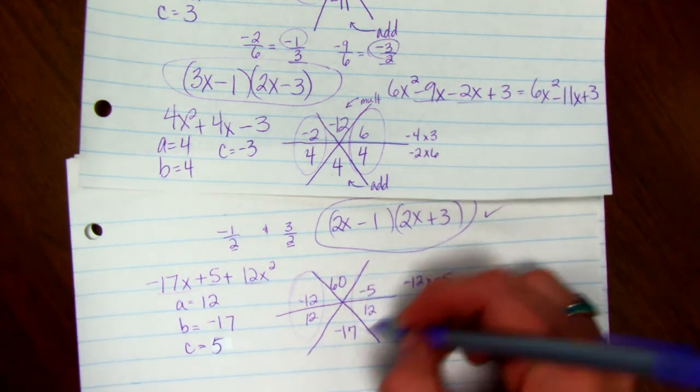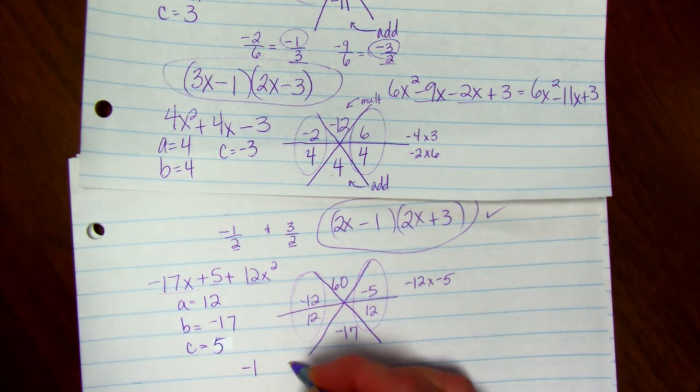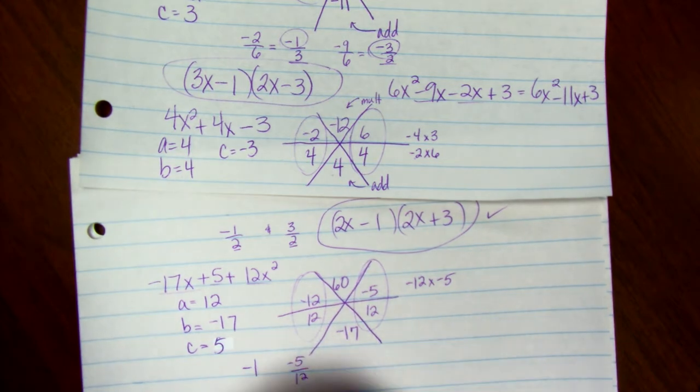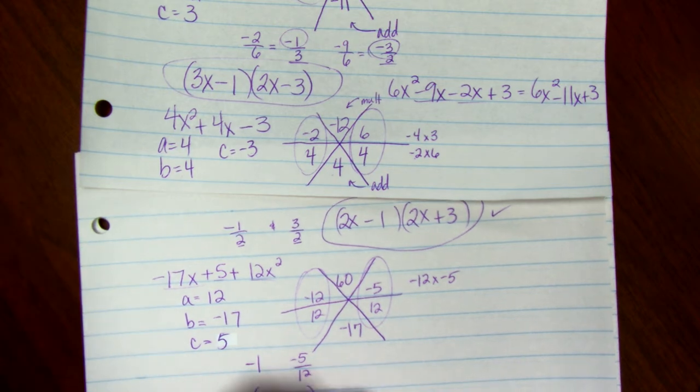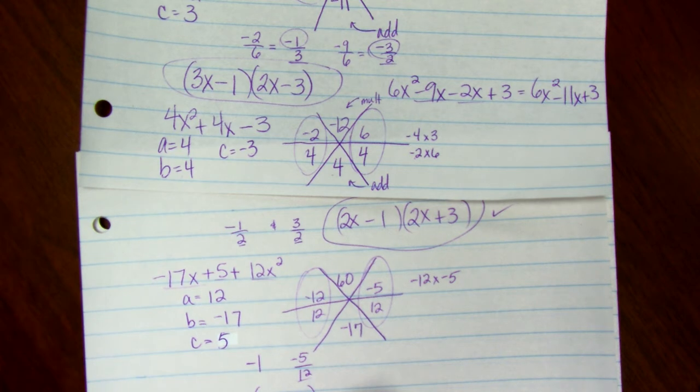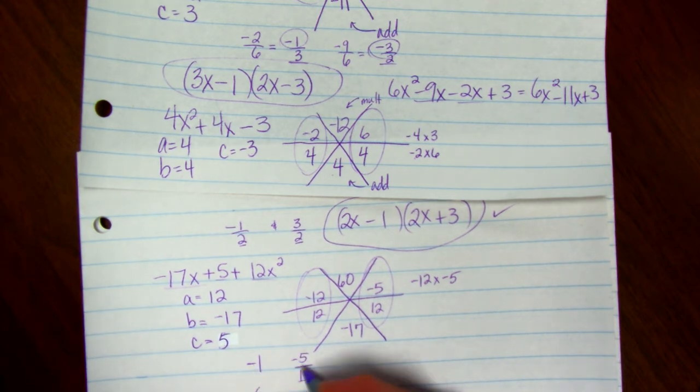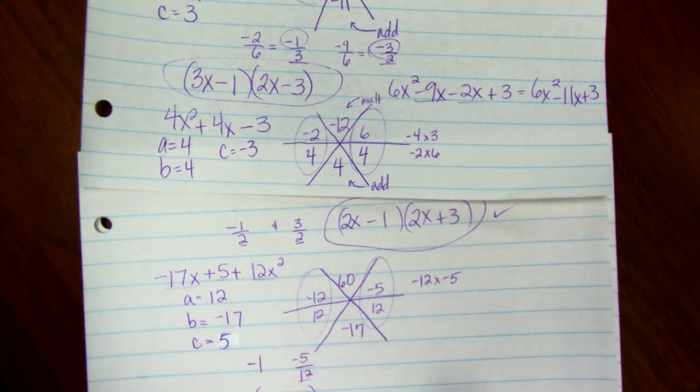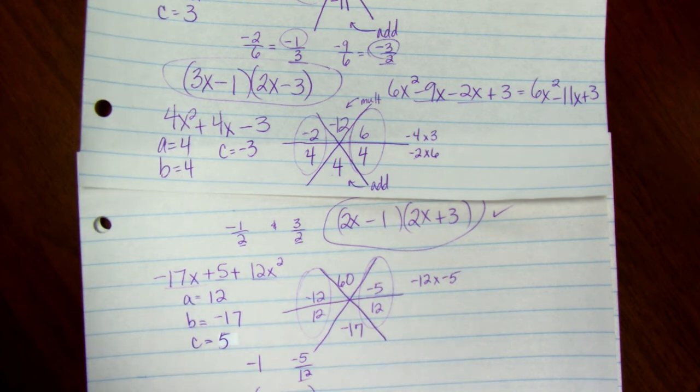So we pull out these, and we have negative 1/1, negative 5/12. So in our parentheses, the denominator, in this case, is just 1, and this one's 12x is the coefficient of x, and then we do a minus 1 and a minus 5. So we have 12x squared, which is right there. Negative 5x minus 12x is negative 17x, and 1 times 5 is 5.